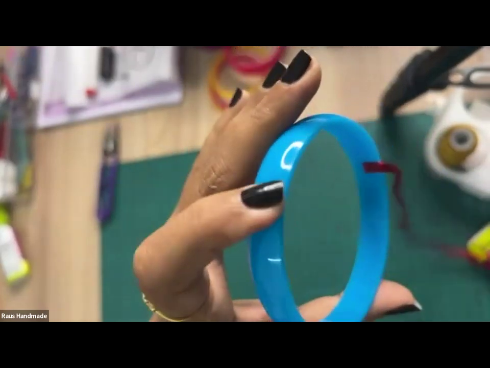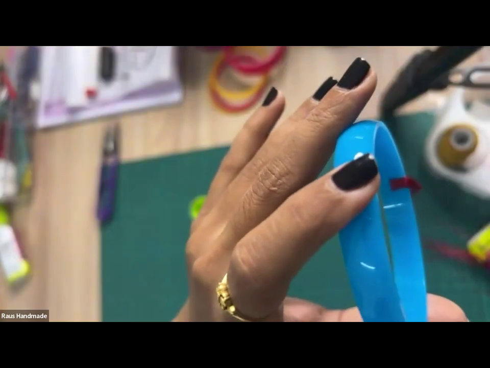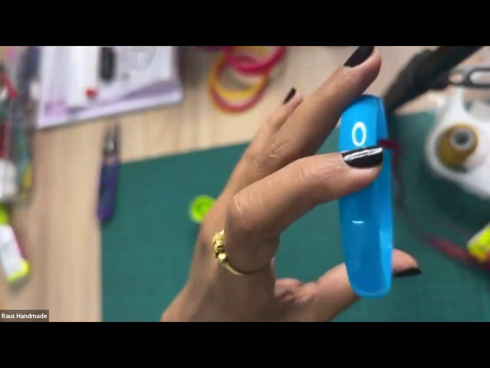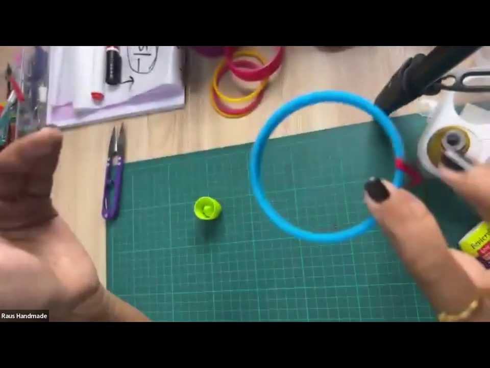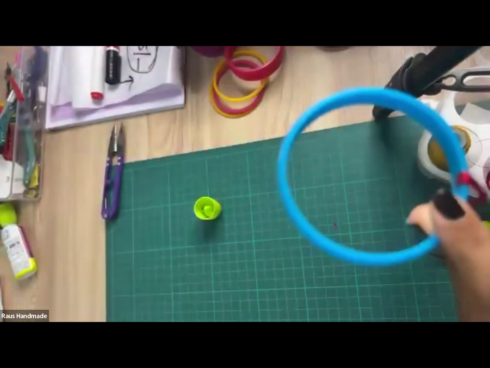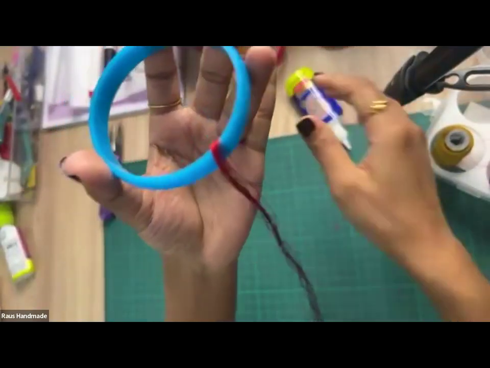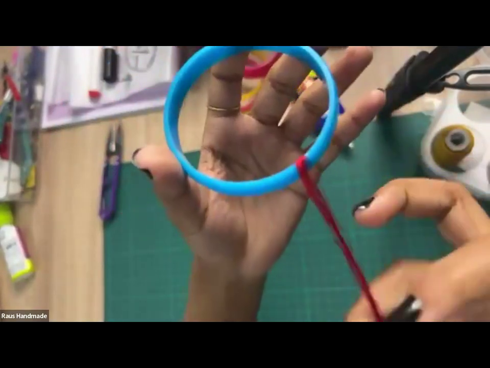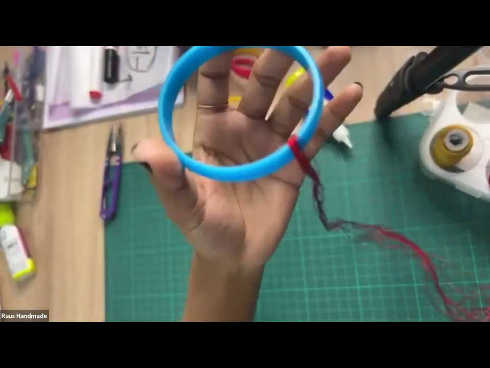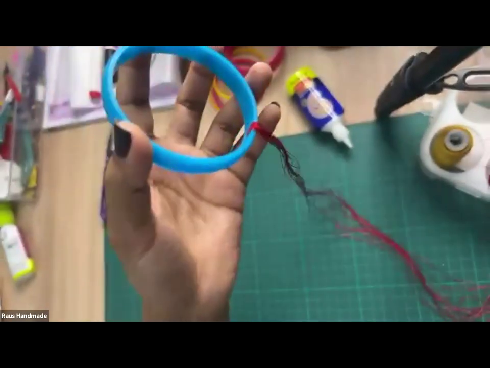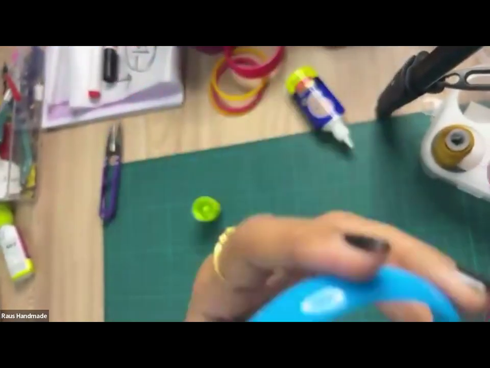You have to keep it dry for some time. Why? Because we are going to put some pressure, and then we are going to pull this thread. While we are doing this, if it is not dried, it will come off like that. Then you have to redo it.